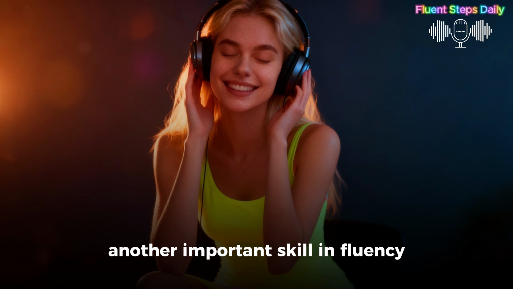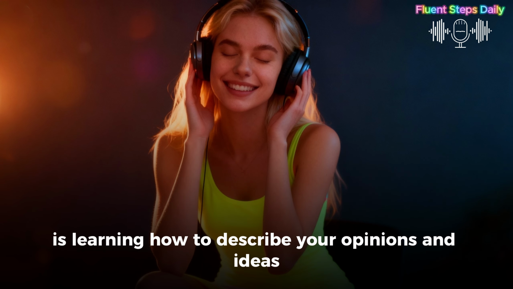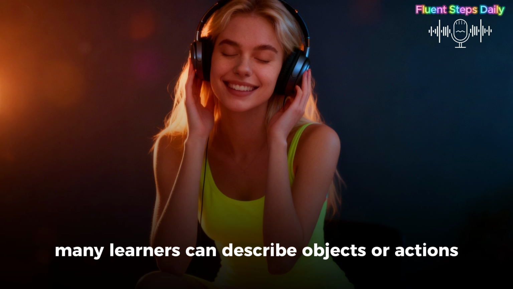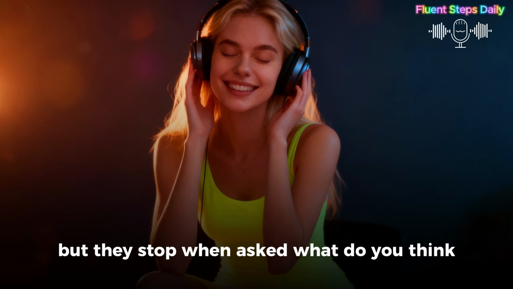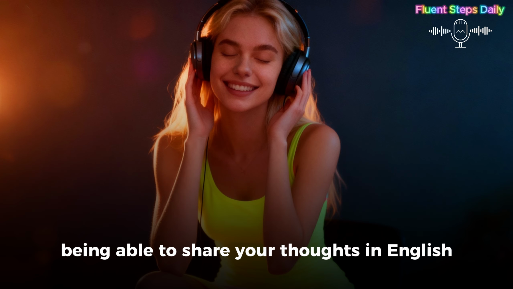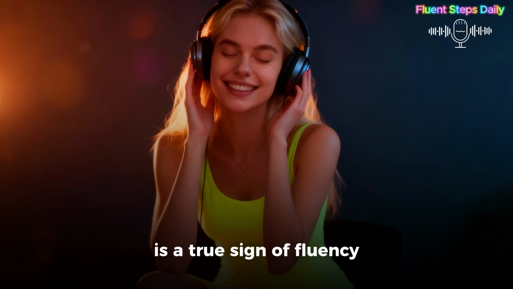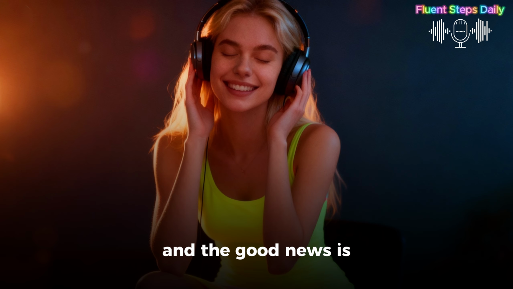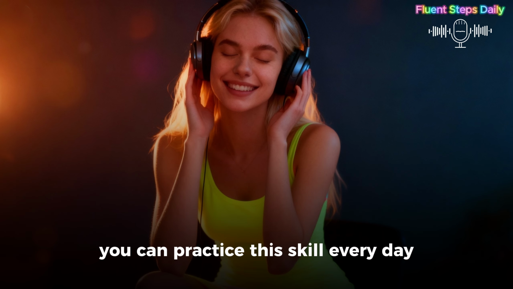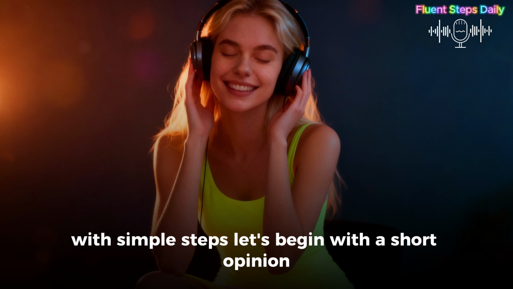Another important skill in fluency is learning how to describe your opinions and ideas. Many learners can describe objects or actions, but they stop when asked, "What do you think?" Being able to share your thoughts in English is a true sign of fluency. And the good news is, you can practice this skill every day with simple steps.